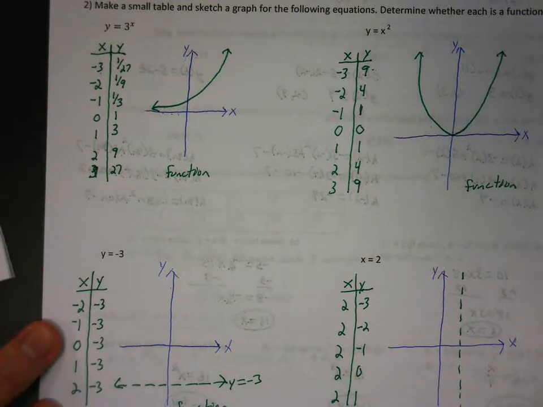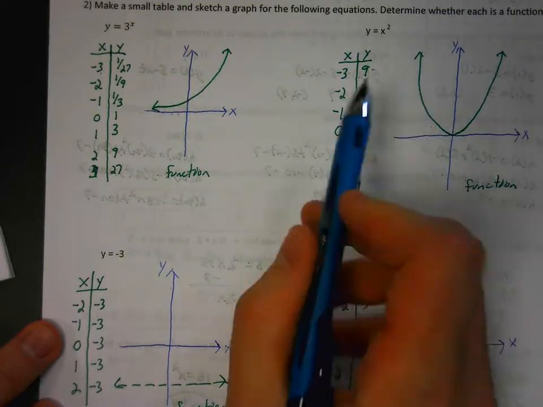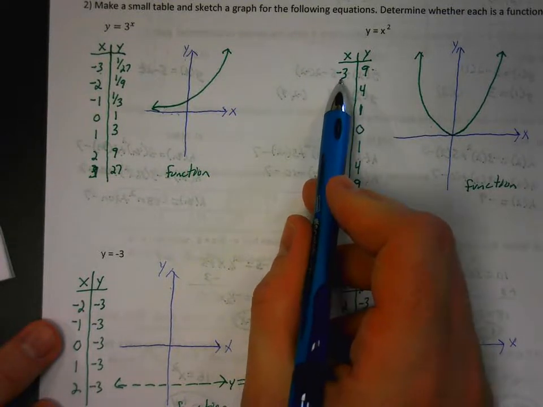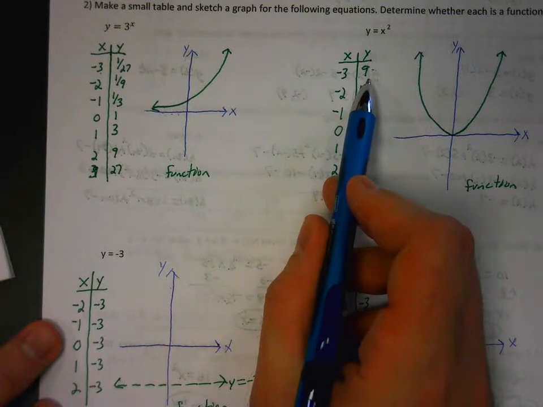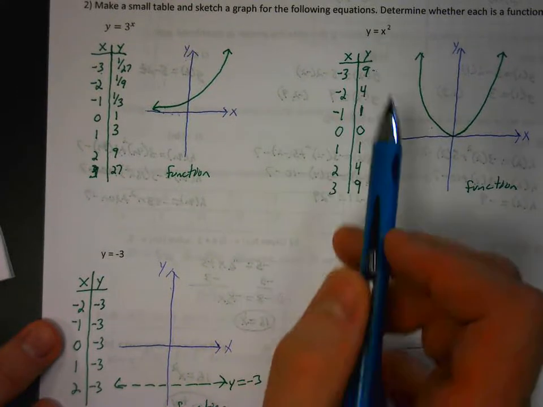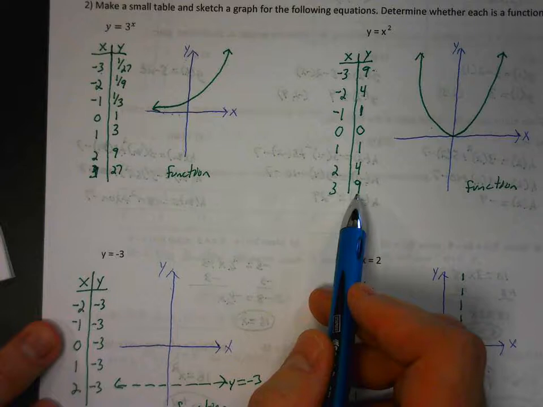But does that mean it's not a function? This is what confuses students a lot. Does each x have at most one y? So if I asked you, when x is -3, what is y? What would you tell me? Well, if x is -3, what's y? 9. You only get one answer. It doesn't matter that 9 shows up again for a different x value.